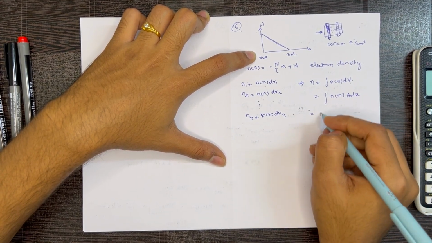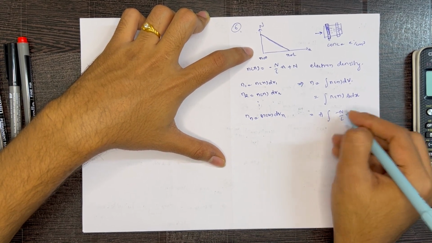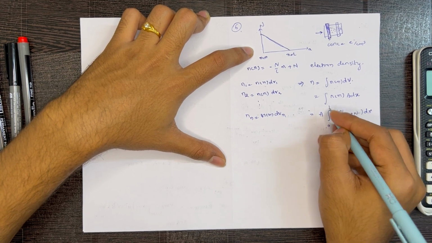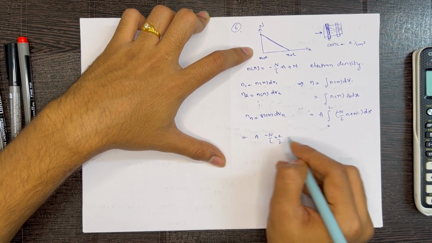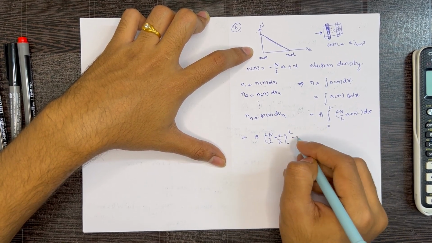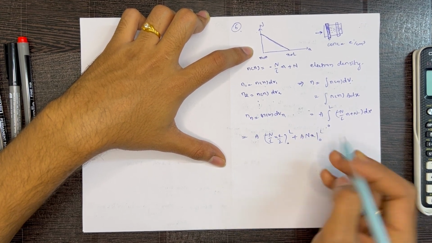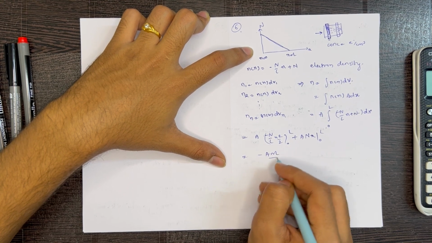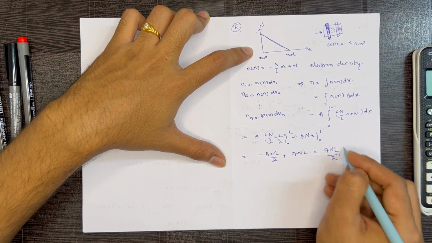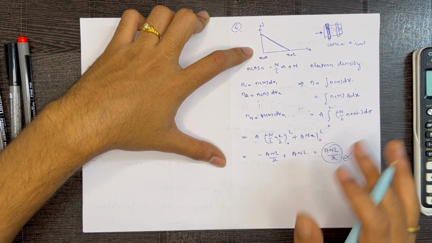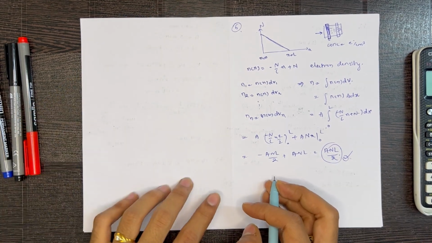Now A comes outside. n of x is minus n by L times x plus n, dx, from 0 to L. Now we can write A times minus n by L times x squared by 2, from 0 to L, plus n times x from 0 to L. This will be minus A n L by 2 plus A n L, so it will be A n L by 2. This is the total number of electrons stored in this material from x equals 0 to x equals L.